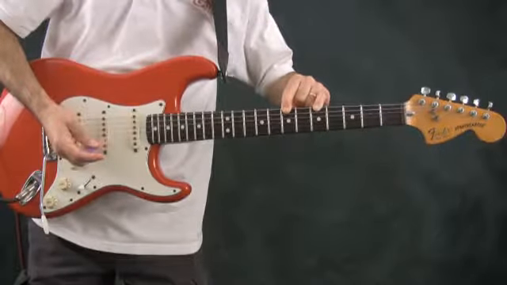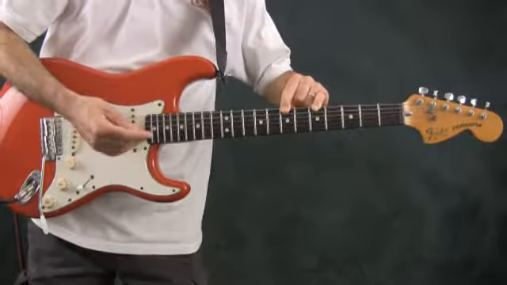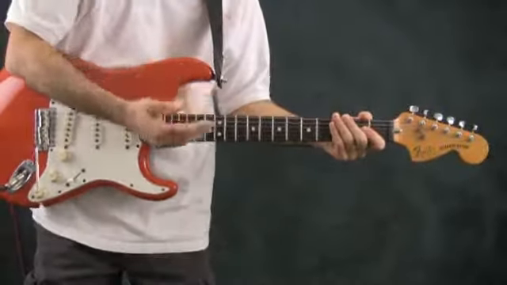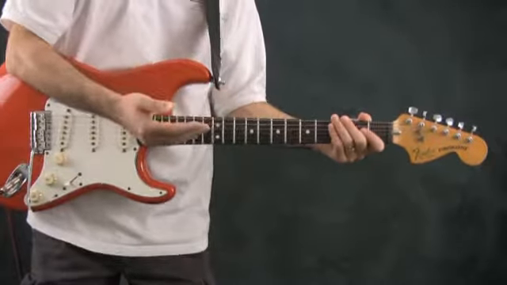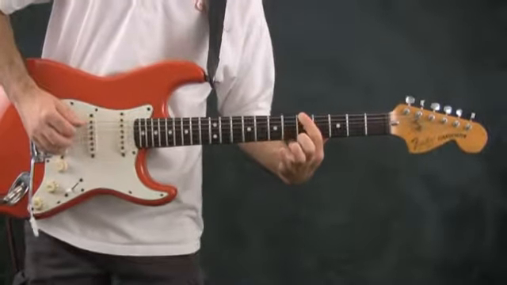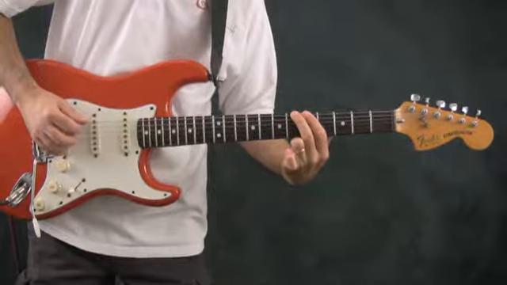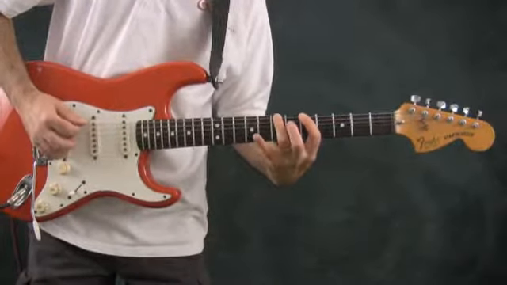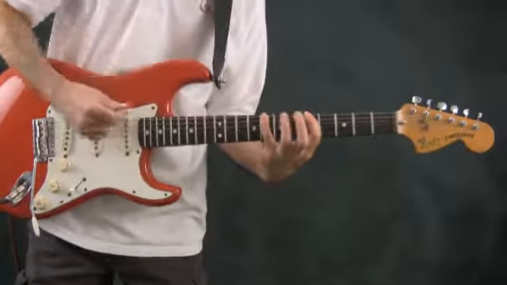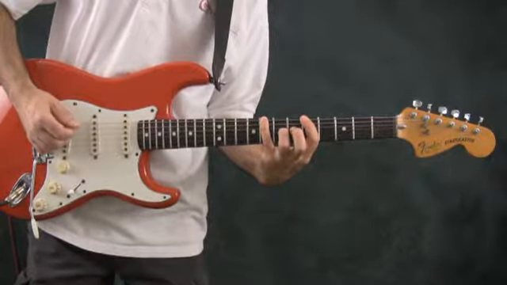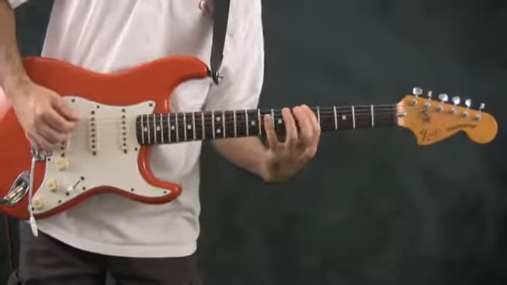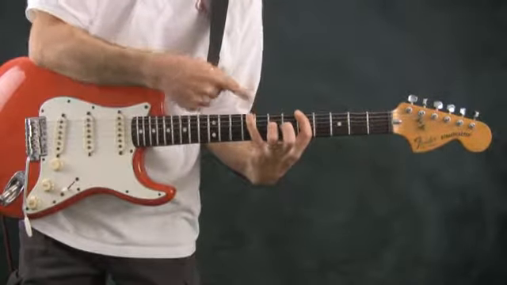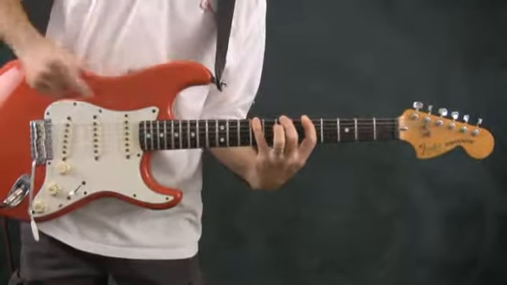From that point, you essentially refer to any interval as a distance of some group of half and or whole steps. So, from the 5th fret to the 6th fret is a half step. From the 5th fret to the 7th fret is a whole step. From the 5th fret to the 1, 2, 3, 8th fret is 3 half steps or a step and a half. From the 5th fret, 1, 2, 3, 4, up to the 9th fret is 4 half steps or 2 whole steps.